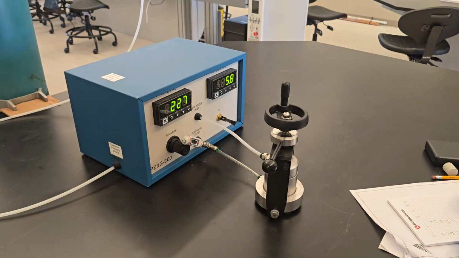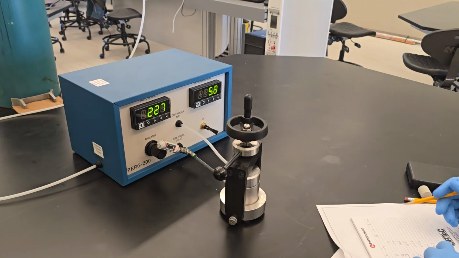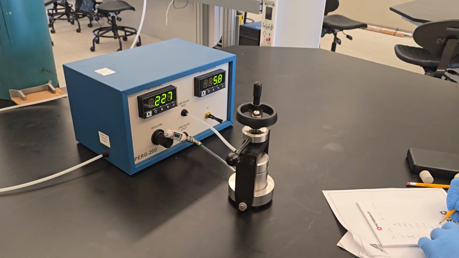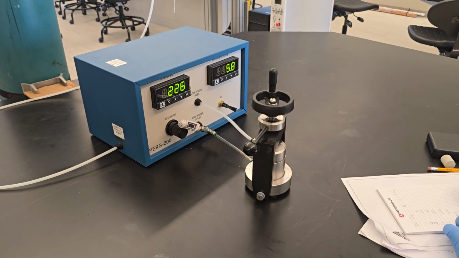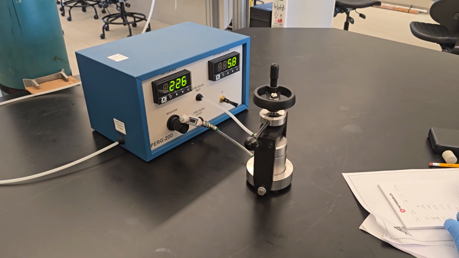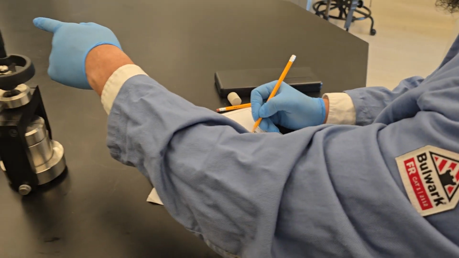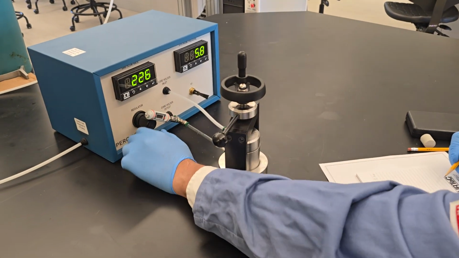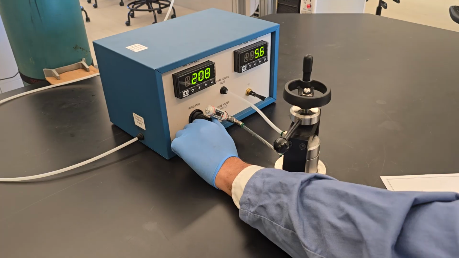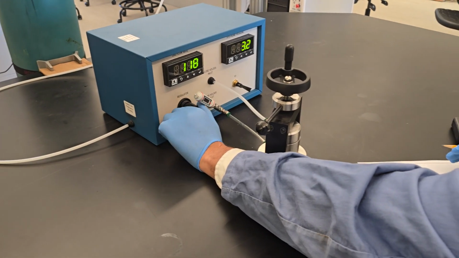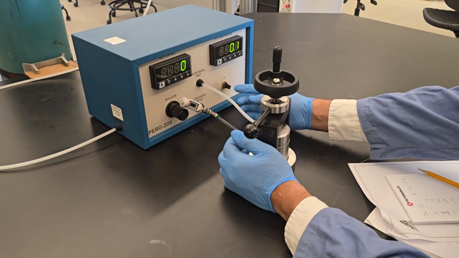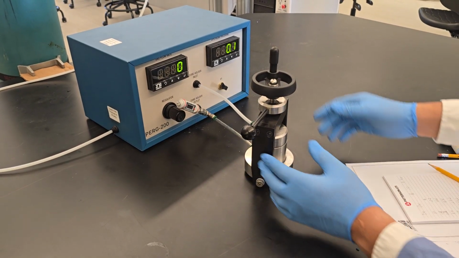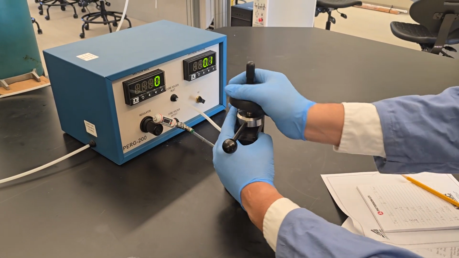227. I always like to stabilize. So 227, 67. So it's fluctuating there. So stabilize it at 227 because 226 made the pressure drop to 5.8. And collect more data at the 4, at the 3. And once I'm done, I'll open the regulator all the way to deplete all the gas, then close this valve and take off my sample.